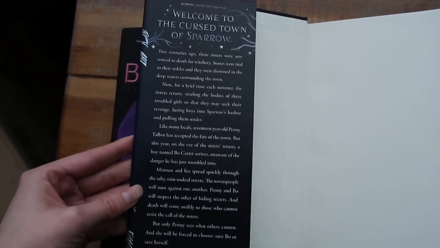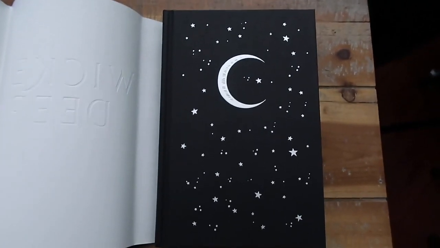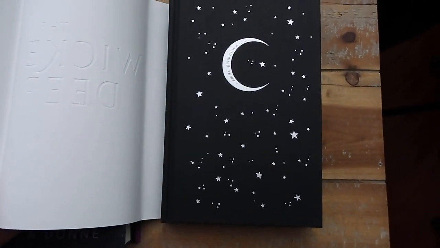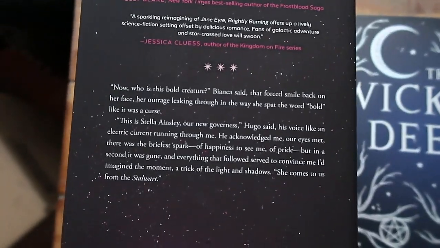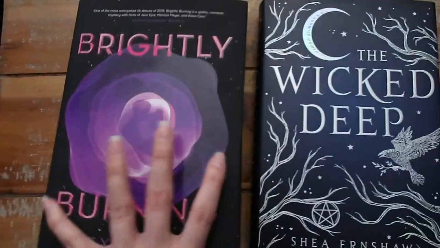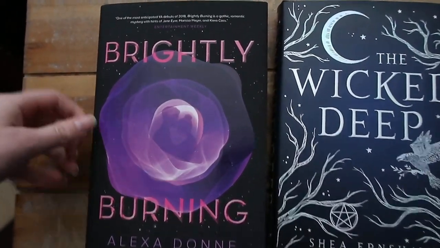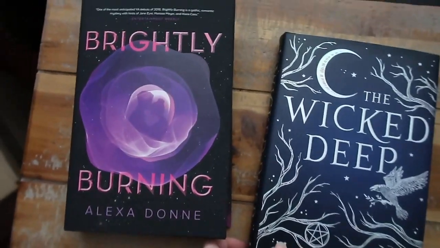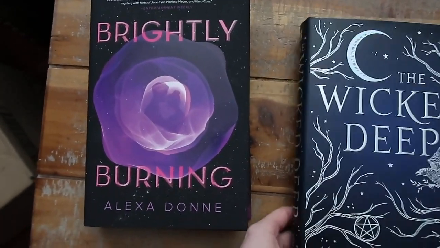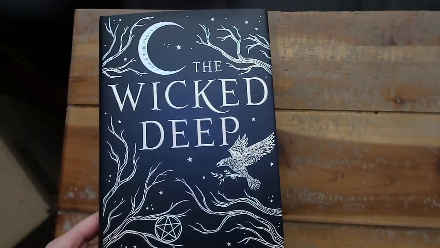Yes. It looks so nice. Look at the cover. So pretty. So yeah, I'm really excited to read these books. I don't know if I'll get to them this month, but I got this one in time for Y'all West because I know Alexa Dunn will be there. I don't know if I'll get her to sign it or not, but I have it just in case. And hopefully I can get to it this month.